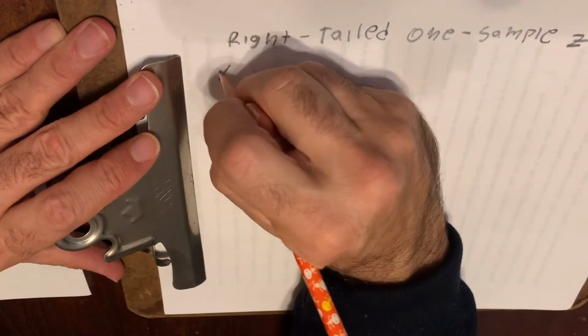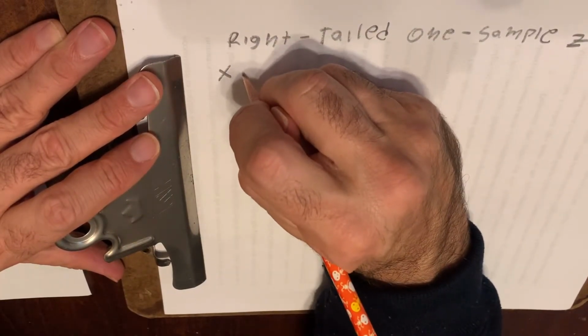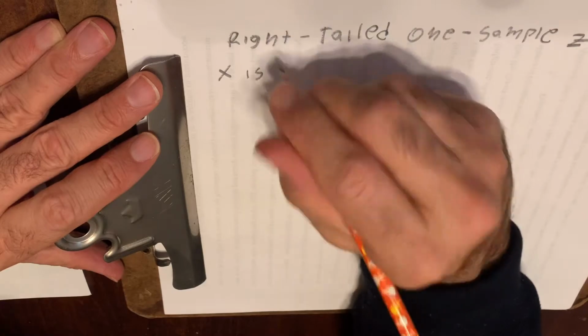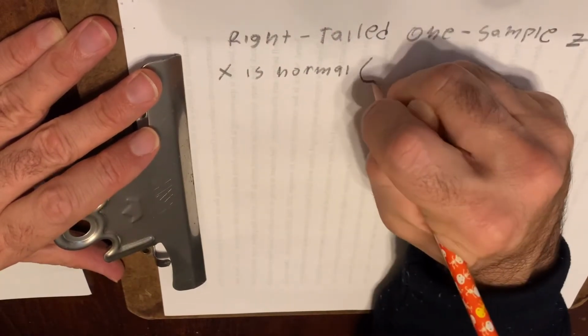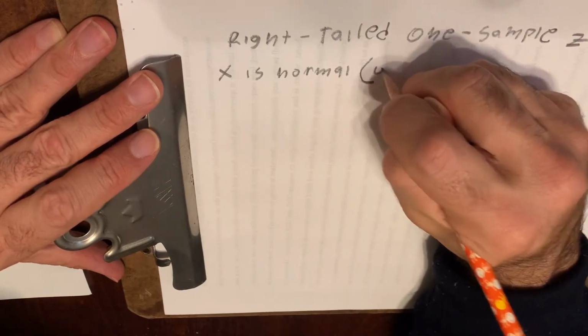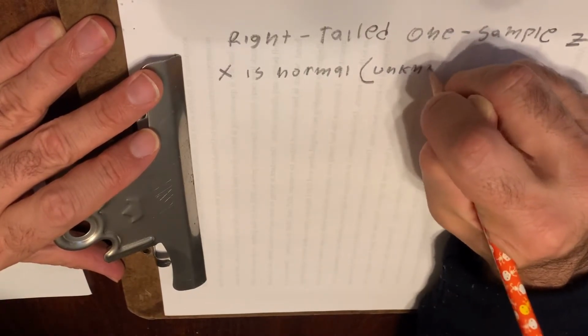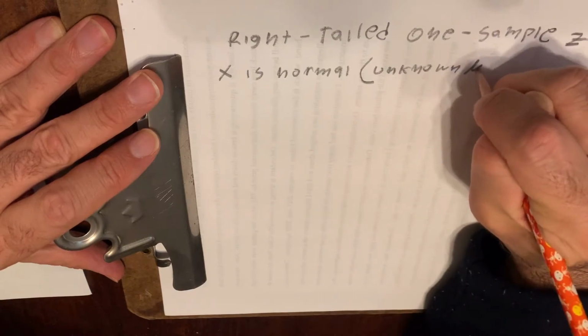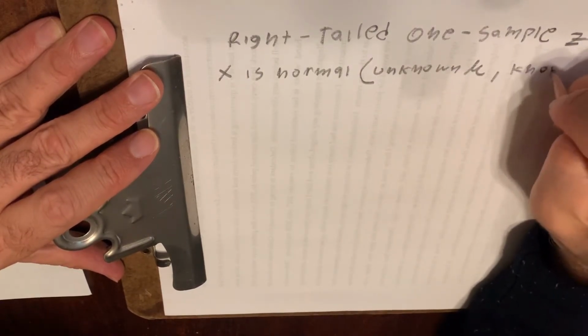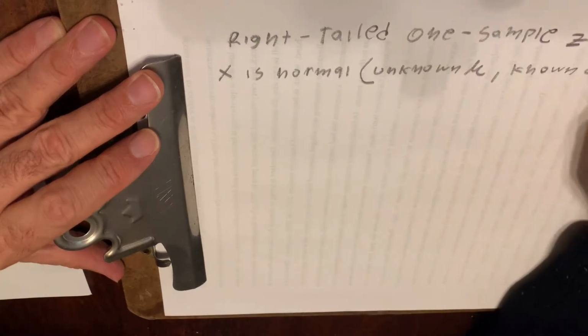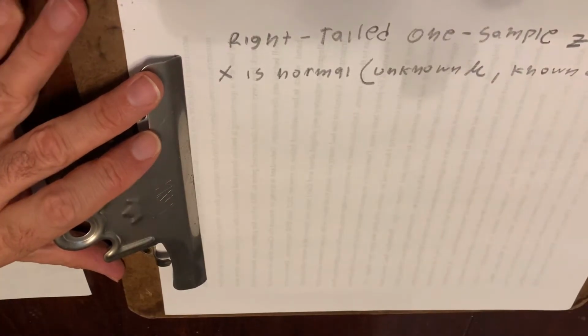And so we assume that X is a normally distributed population with unknown mean and known standard deviation or variance, whatever you like thinking in terms of.